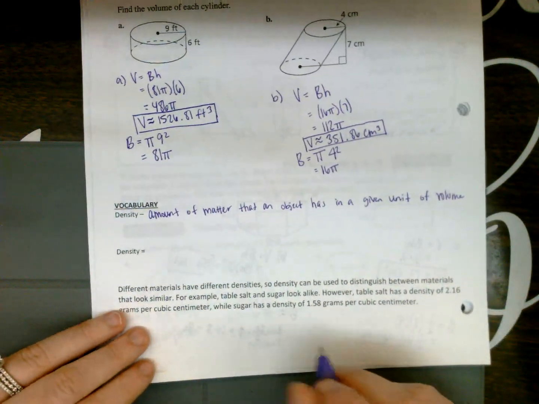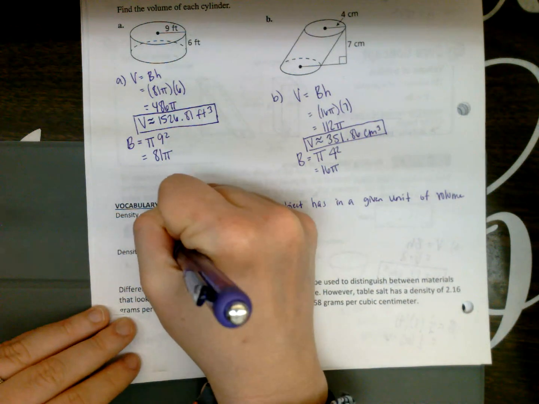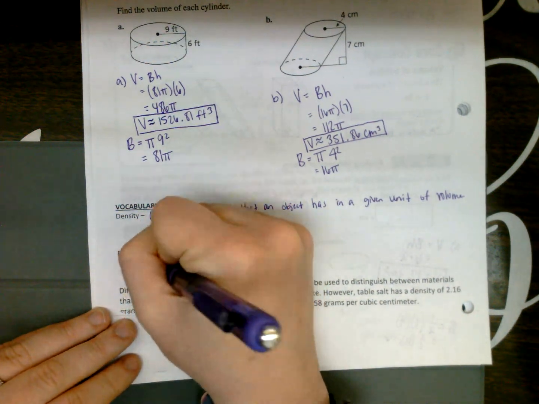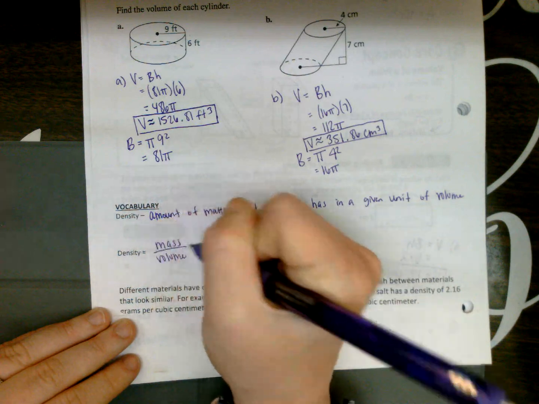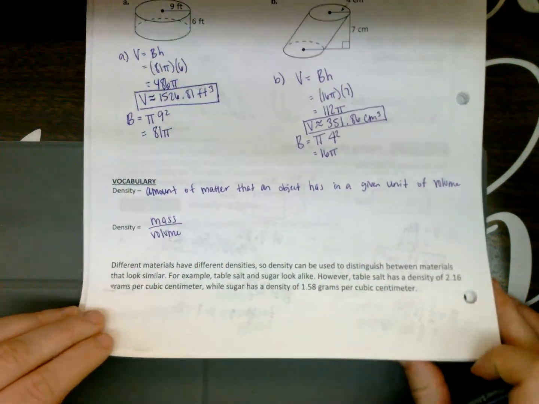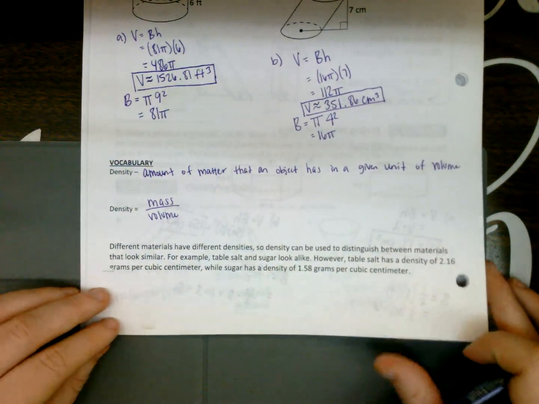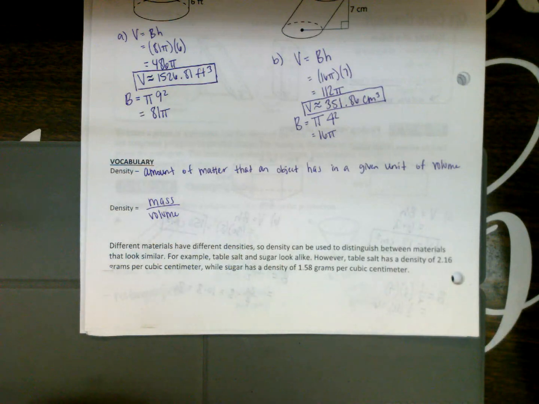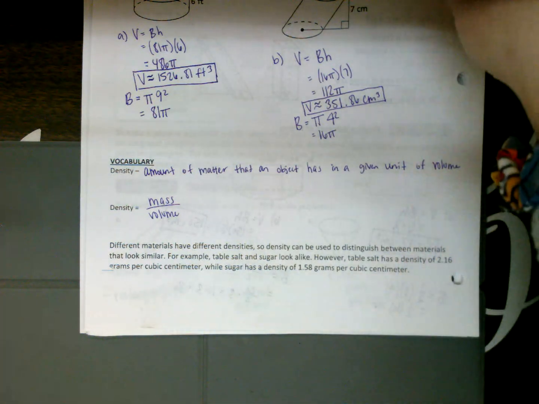Okay, so density, you may have heard of this before in science. Science and math are very closely related. You use math to do a lot of science. So it says different materials have different densities. So density can be used to distinguish between materials that look similar. For example, table salt and sugar look alike. However, table salt has a density of 2.16 grams per cubic centimeter, while sugar has a density of 1.58 grams per cubic centimeter.